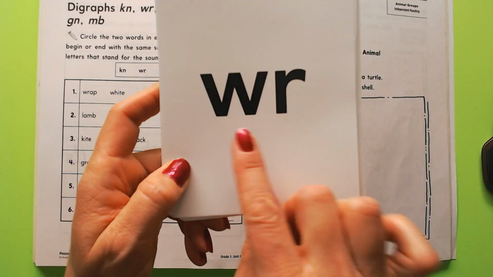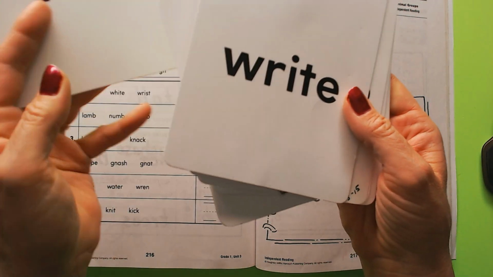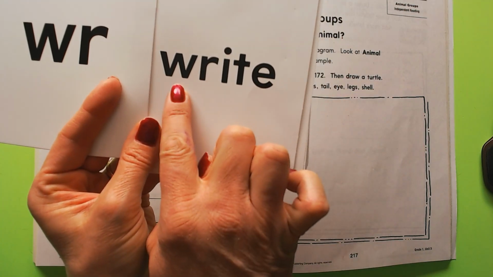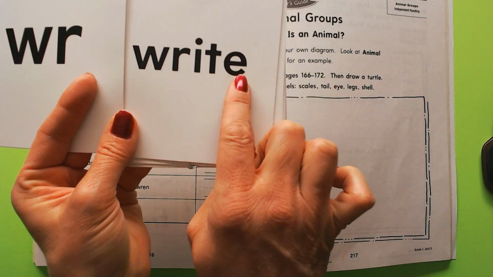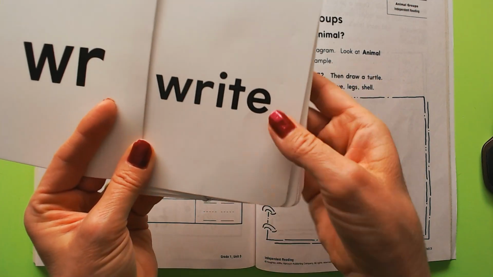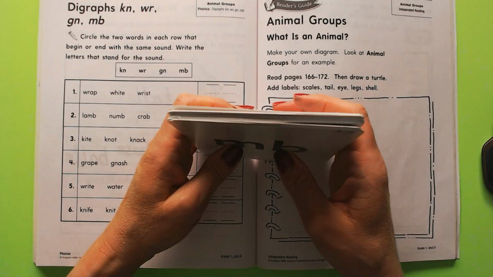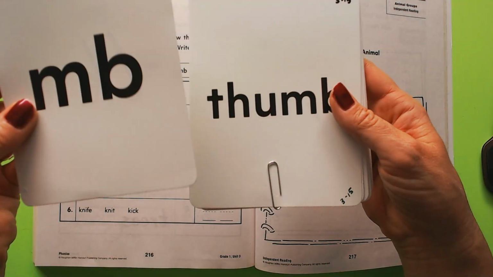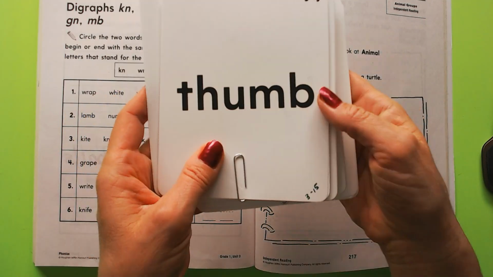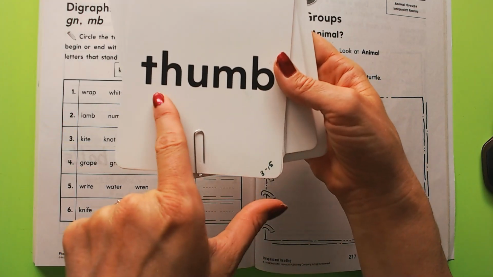Okay, WR, remember what sound it makes? Like write. I'm going to write my name on my paper. The WR makes the r sound. And there's an E there. It's going to make that one say its name. Right. MB at the end of a word says m. So this says thumb. And there's a thumb. You don't even say the B. Thumb.